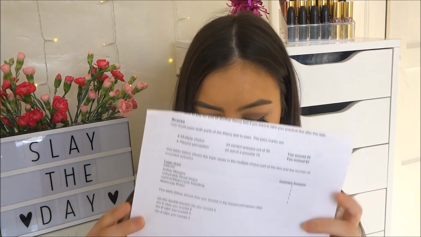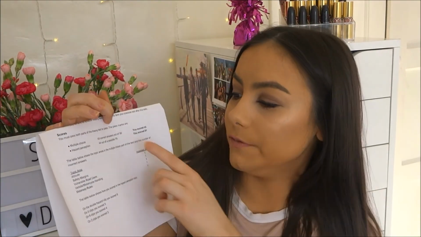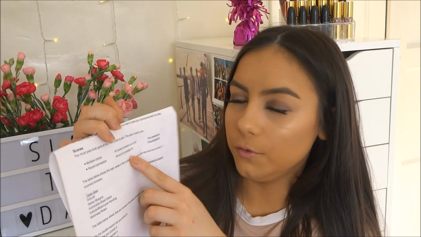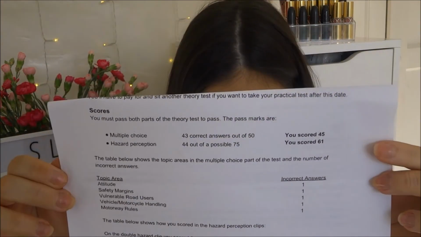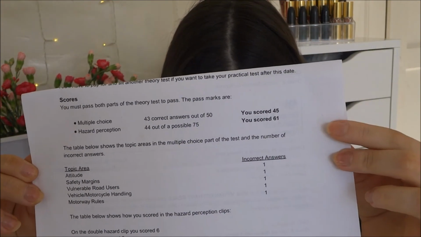When you have passed, they'll print something out for you, and then they give you this certificate here. So on here it just says what scores you've got. So like I said, I got 45 and 61, so that's just this bit here. And then it tells you anything that you've got wrong. So for me, I just had one incorrect answer on practically each section, which isn't too bad.